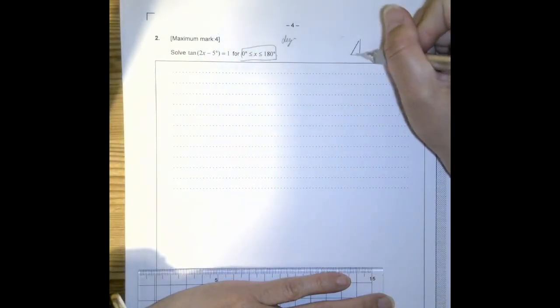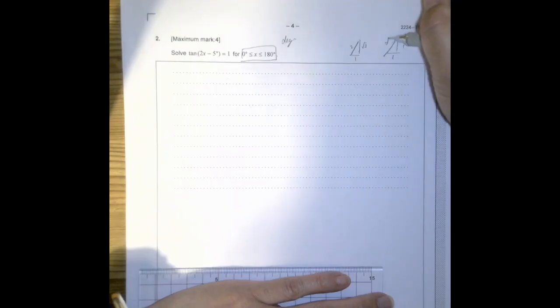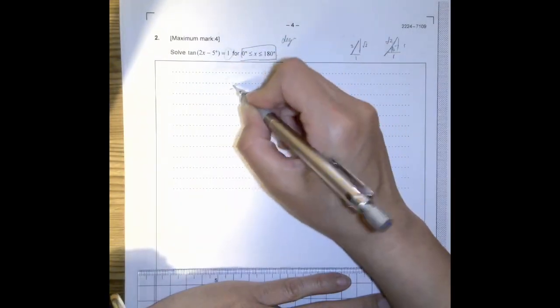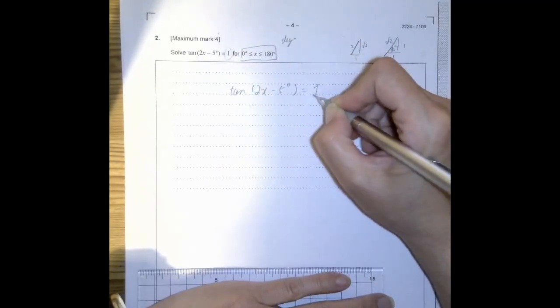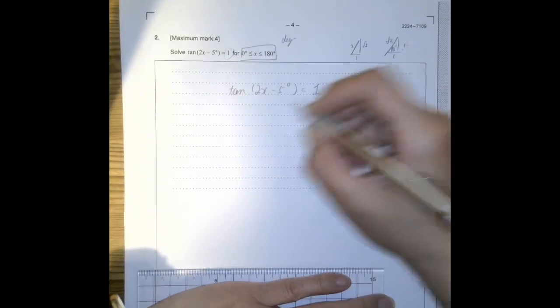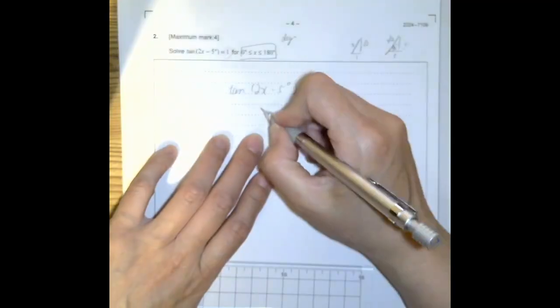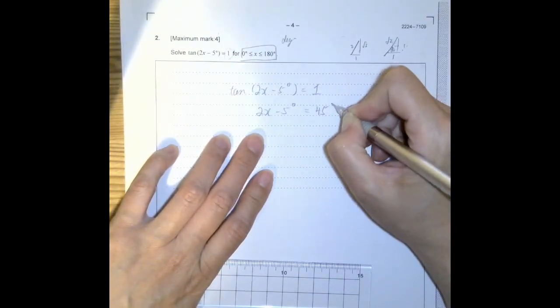So quickly I will draw my triangles: 1, 2, root 3, and 1, 1, root 2. So isosceles, that's 45. We want tan equals 1. So tan of (2x minus 5 degrees) equals 1. So tan 45 degrees should be 1. Removing the tan, we have 2x minus 5 degrees equals 45 degrees.